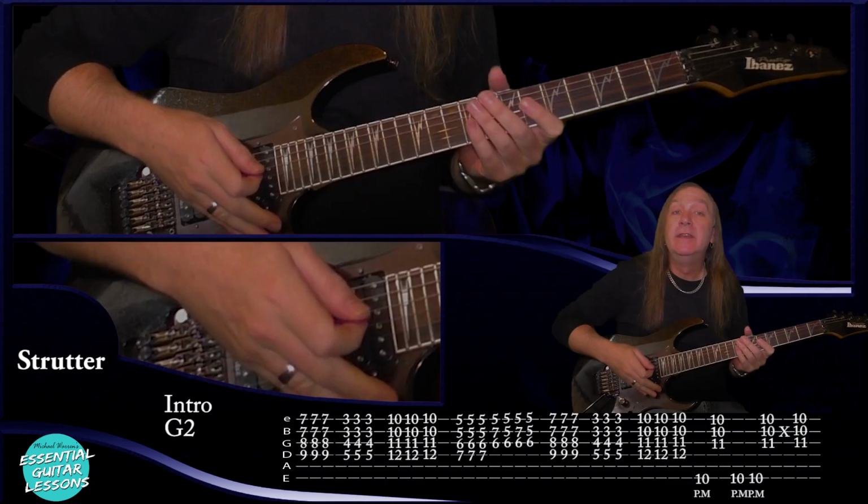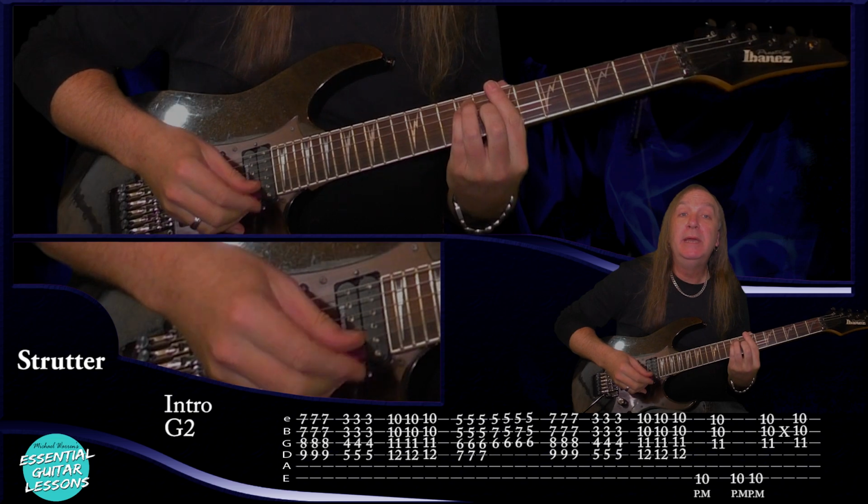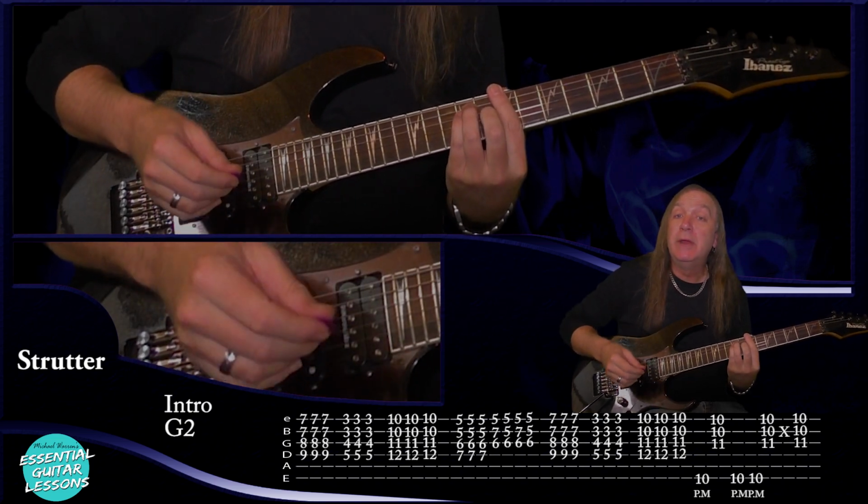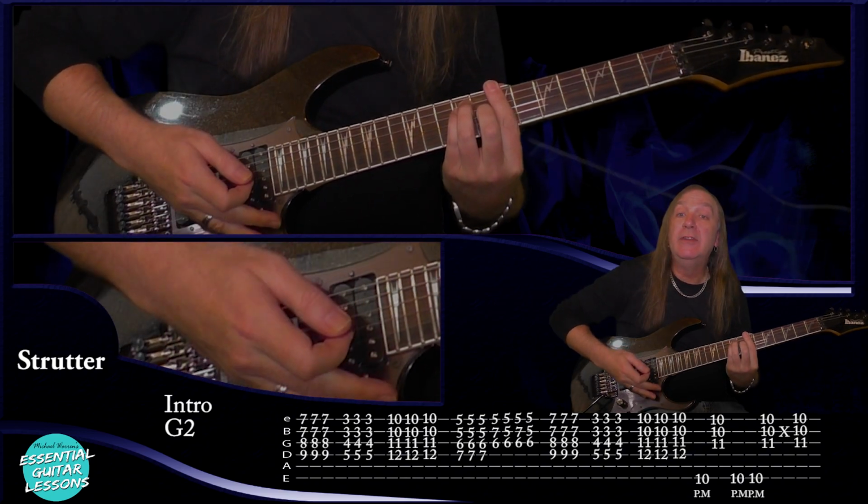And that's guitar 1 for our intro. Now let's have a look at guitar 2. So for guitar 2, we're going to start on the B power chord, just do a down, up, down. And when we're doing that, we only really want to play the D, G, B and E string there.